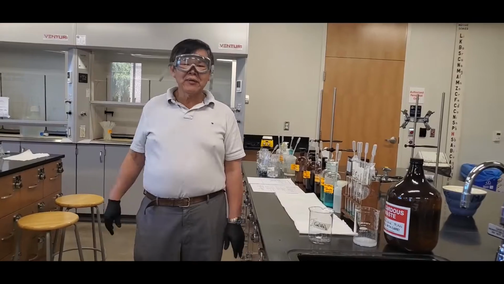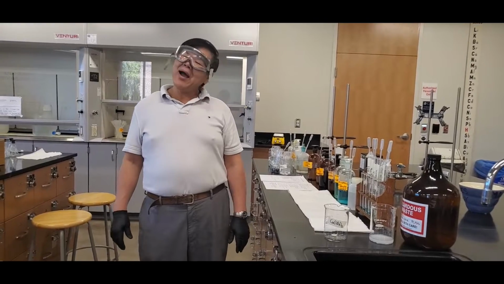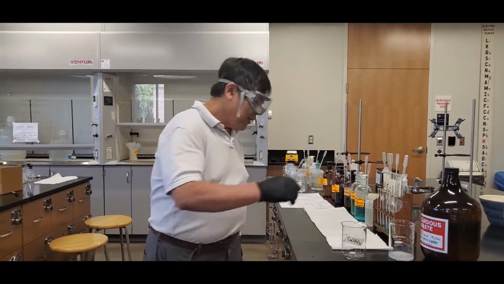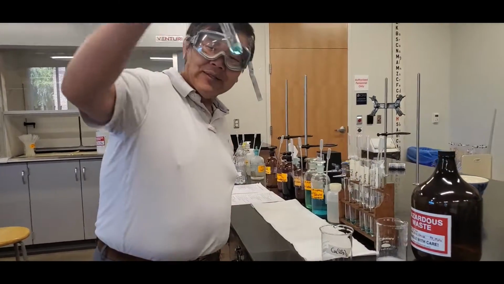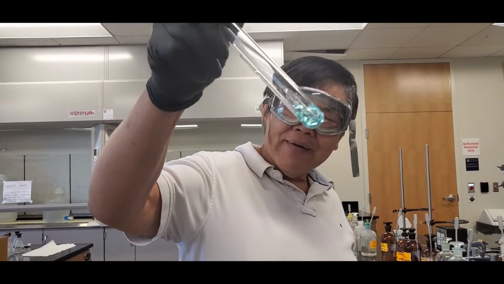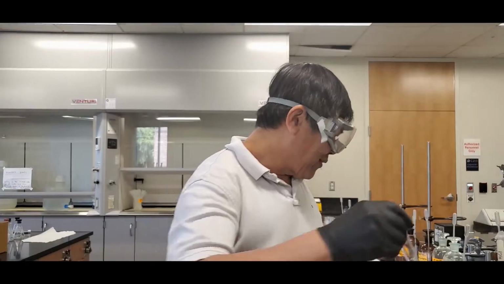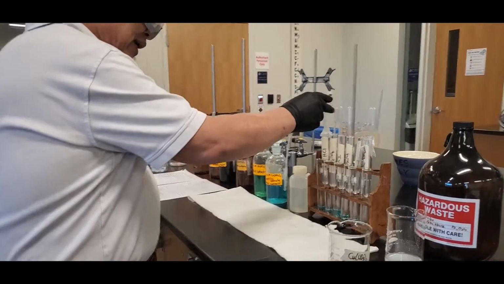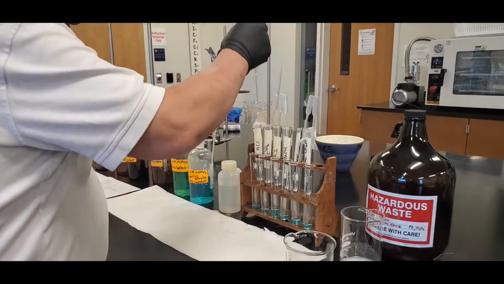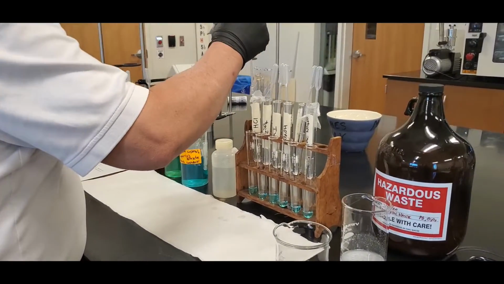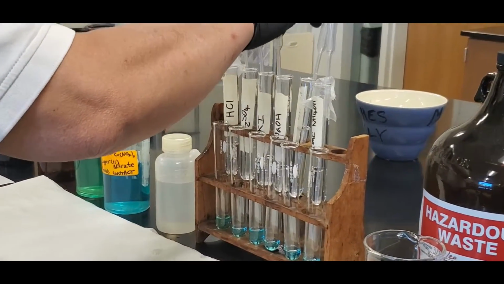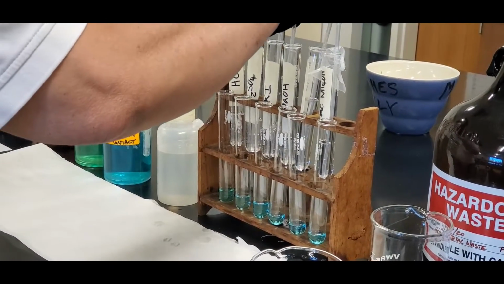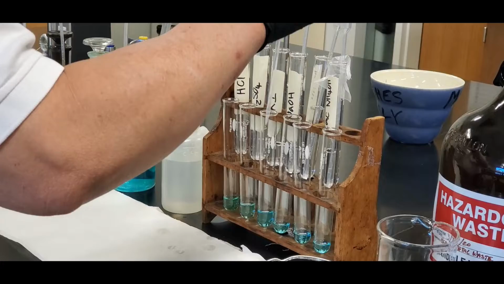All right, class, last one. Here's the copper solution. Now this one's pretty cool. Look at this. It's kind of bluish, yeah? Nice coloring. Now what we're going to do is the same kind of thing, okay? So, again, hydrochloric acid, sulfuric acid, potassium iodide.